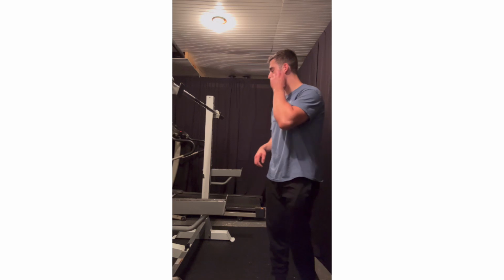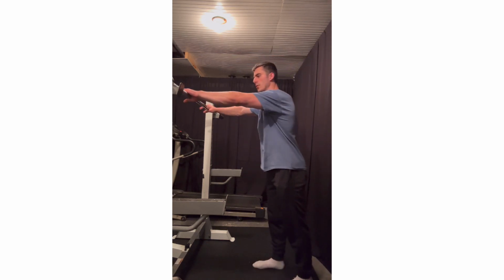All right, so you guys saw the high bar squat from the sagittal view. Now we're going to go into the low bar squat from the sagittal view. So same kind of setup. Hands are about shoulder width apart.